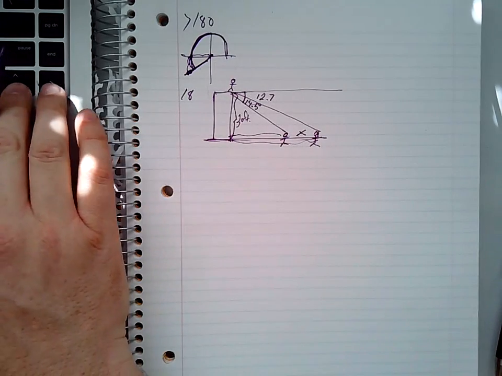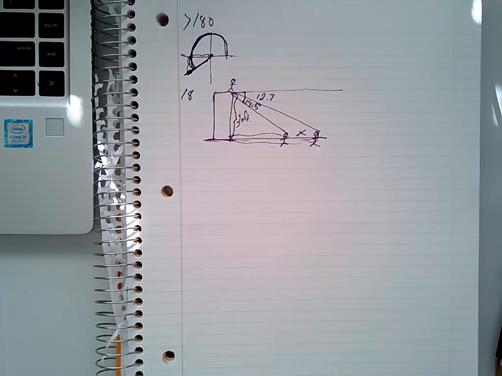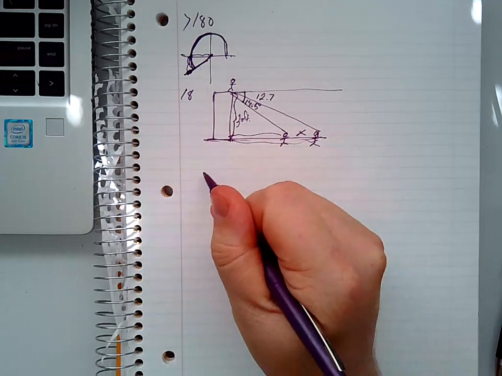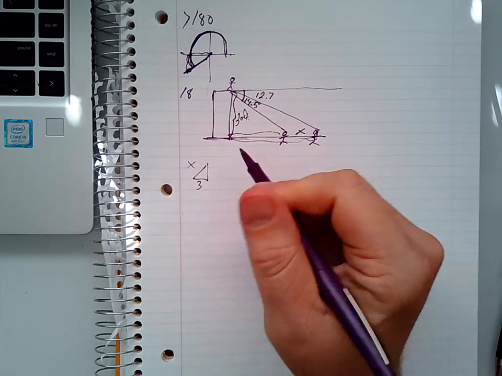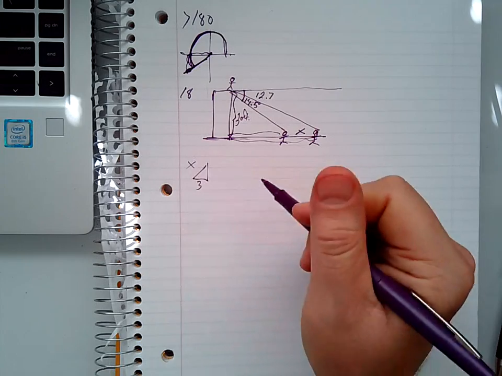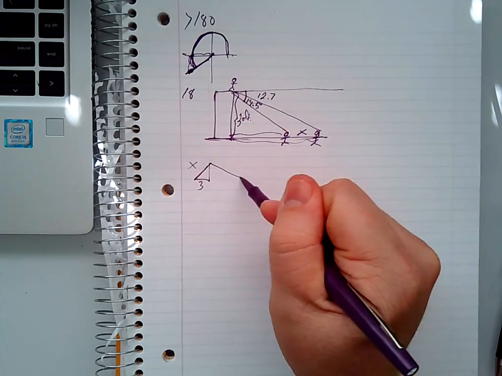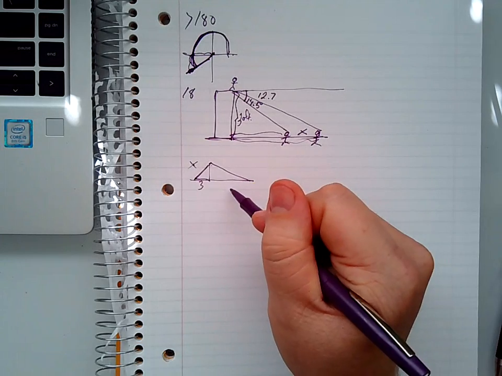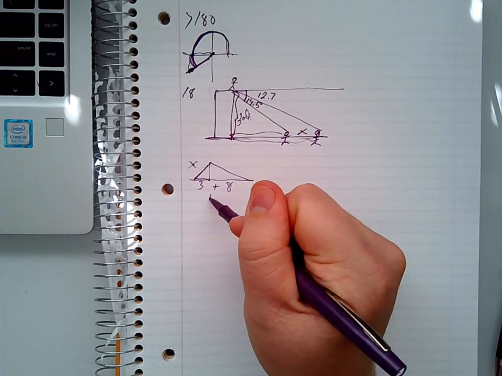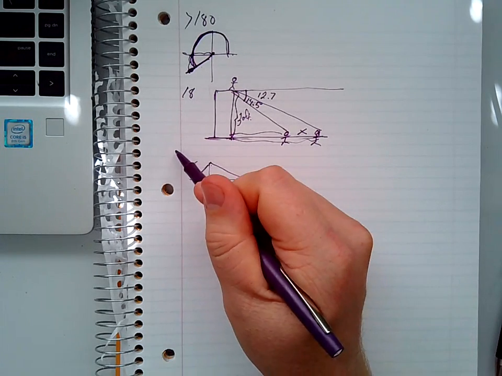Right. Number 18, find x. That's another geometric mean problem. So remember that we have a small triangle set up right there, which is 3 and x for the hypotenuse. So 3 for the short leg, x for the hypotenuse. Then we have a much larger triangle where we have x for the short leg, and then we have 11 for the hypotenuse. So set that up with number 19.